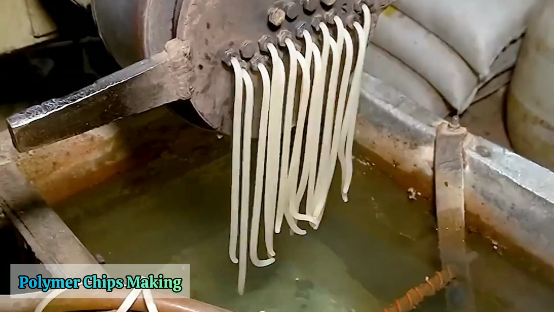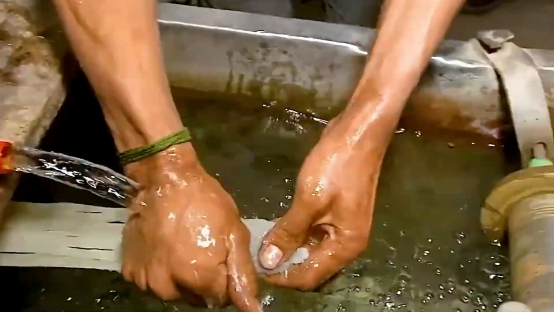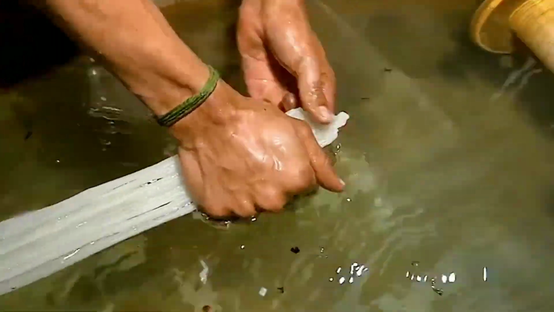Polymer chips making. The molten polymer is extruded through a die, cooled often in water, and cut into small, manageable chips.